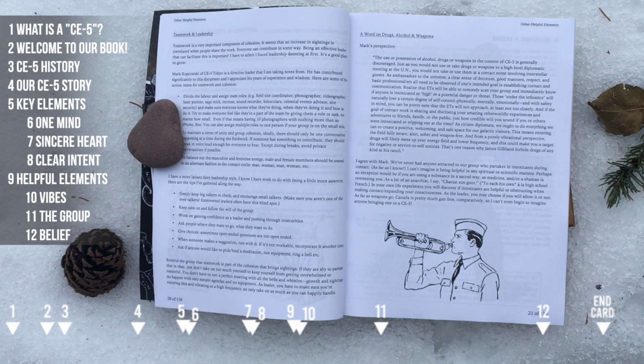As a bit of an anarchist, I say, chacun son goût, to each his own, à la high school French. In your own life experiment, you will discover if intoxicants are helpful or obstructing when making contact and expanding your consciousness. As the leader, you may choose if you will allow it or not.